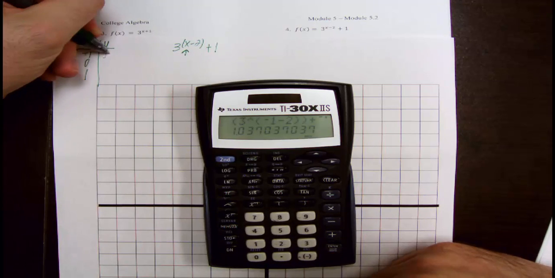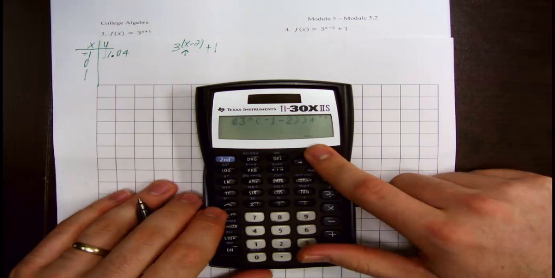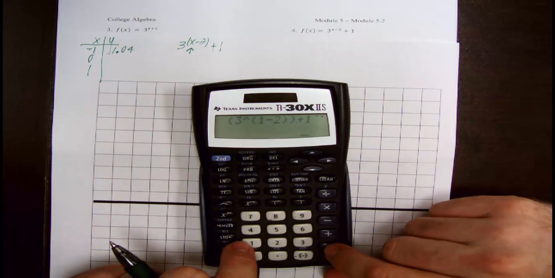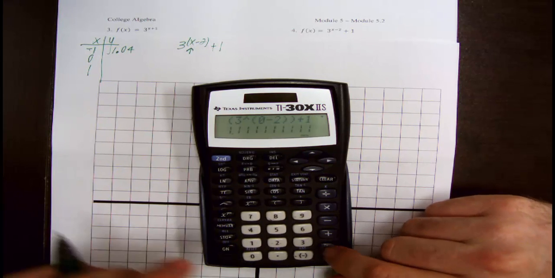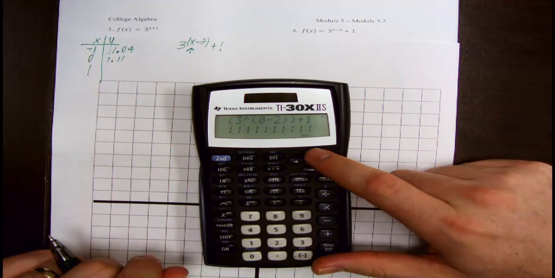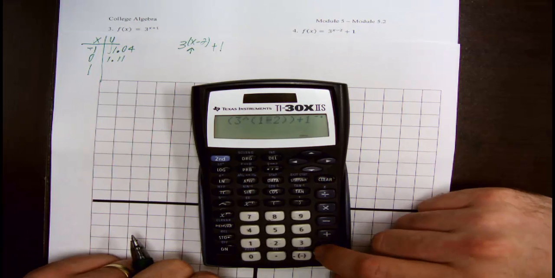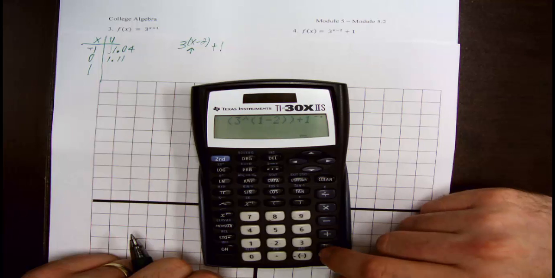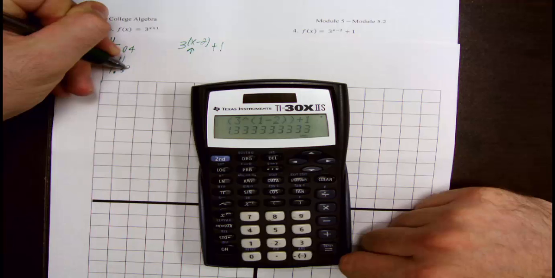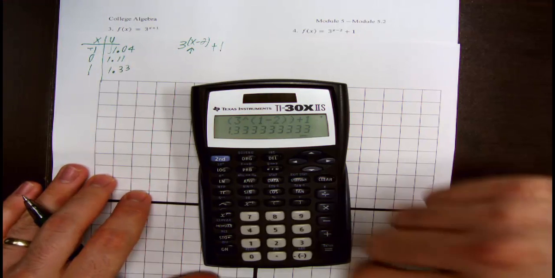Okay, this is 1.04, I want to say. I'm going to go up, change that negative 1 to a 0, so I delete out the negative, put the cursor over 1, and type in a 0 and press enter. So 1 and about a tenth. Put that cursor up there. And I'm going to type in 1, and this is 1 and a third. Now these numbers aren't very far from each other, so I'm going to plot them real quick, but then we're probably going to have to plot some more down.